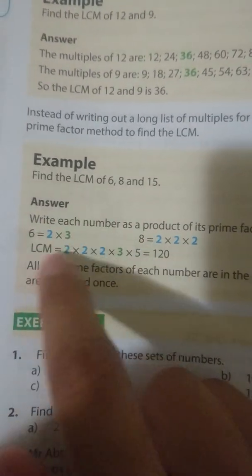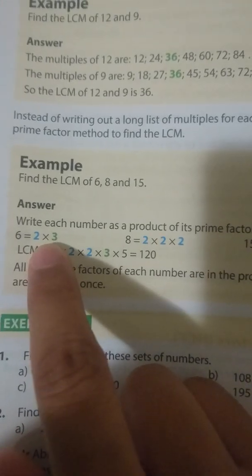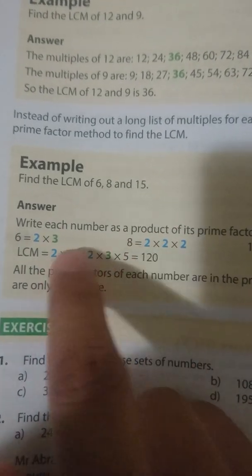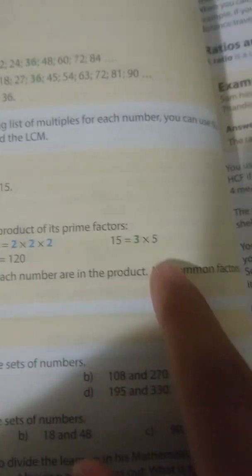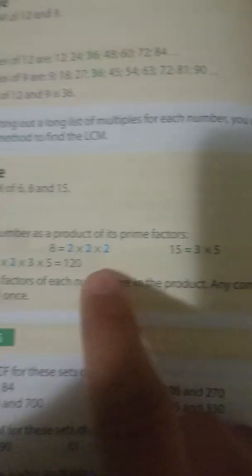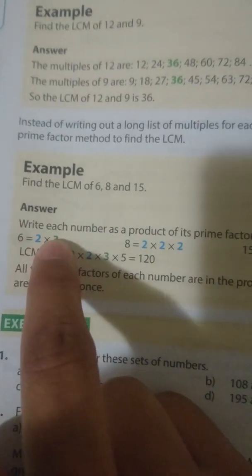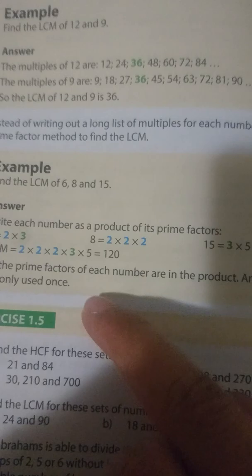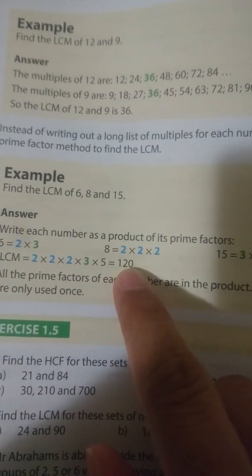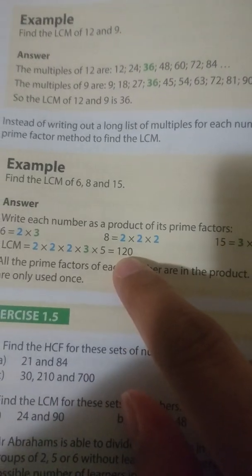We will not use the 2 in the 6, okay, because we're not going to repeat it. So we'll use the 2's from the 8, the 3 from the 6, and the 5 from the 15. We will not use the 3 from the 15 because we already used it with the 6, okay. Therefore, our lowest common multiple for all of the numbers will be 120, right? This is a much faster and simpler method.